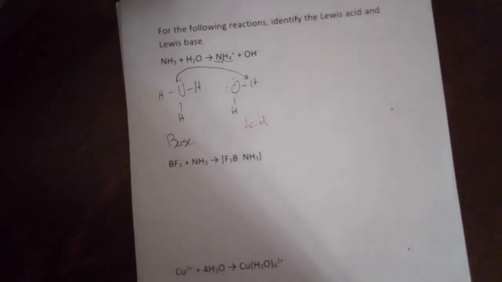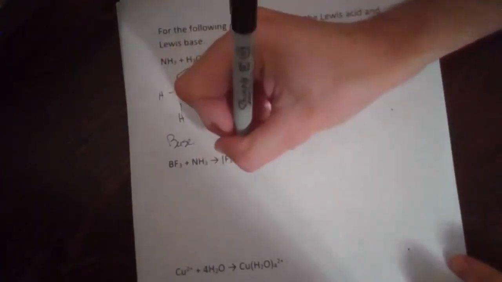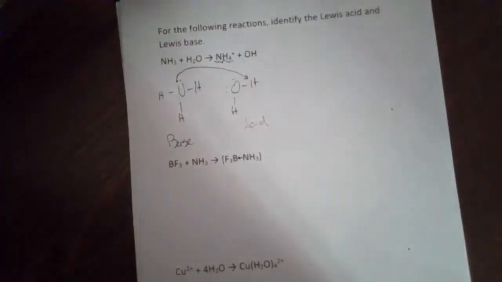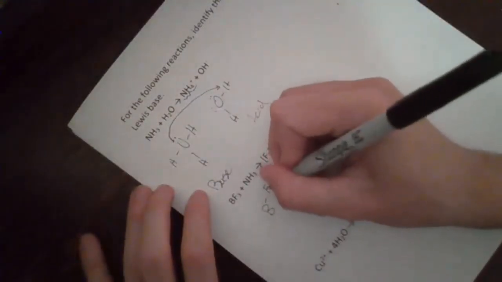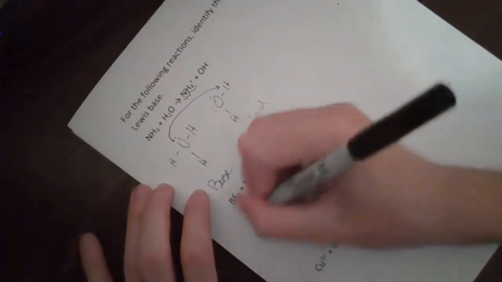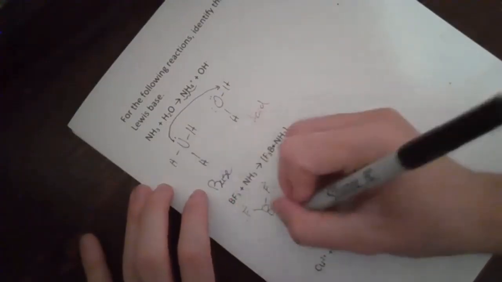BF3 plus NH3 produces this F3B-NH3 adduct. So in this case again, ammonia we've said is almost always a base. You can still use those ideas. Ammonia is probably still going to function as a base, but let's draw the Lewis structures to make sure. B, F, F, F, so boron trifluoride, and NH3.